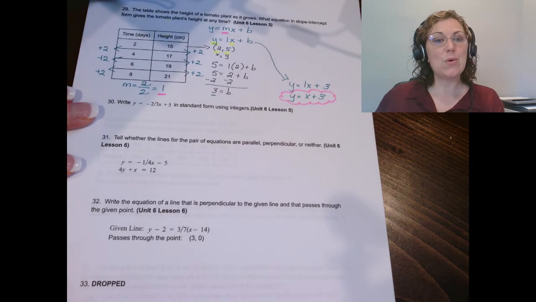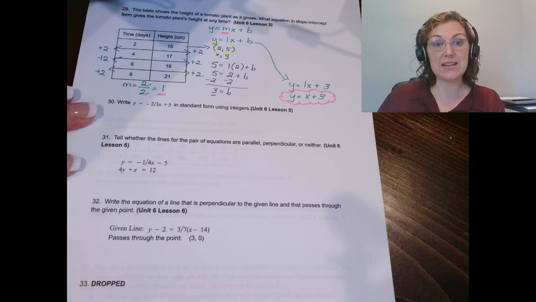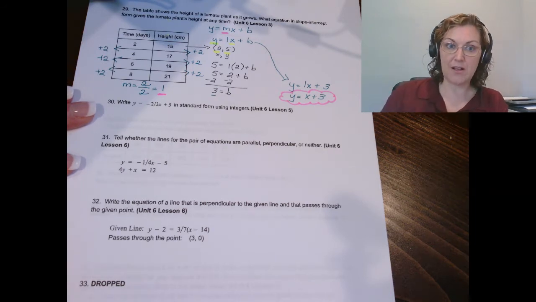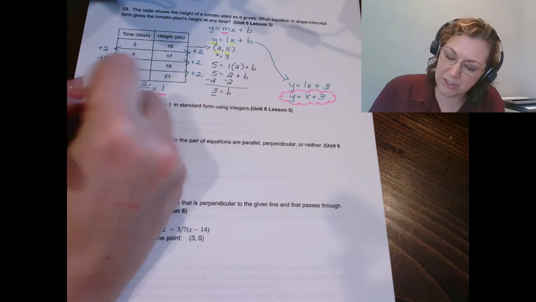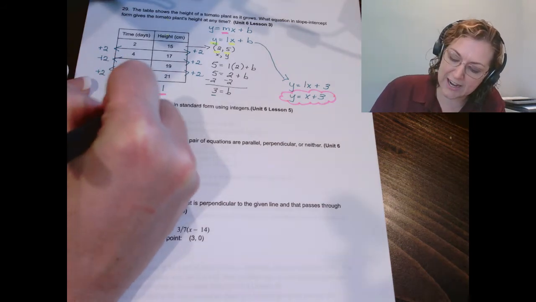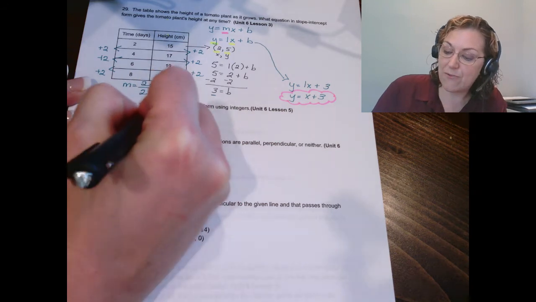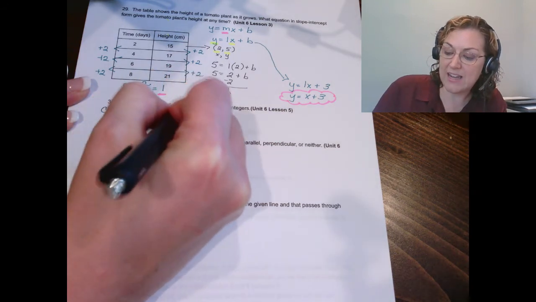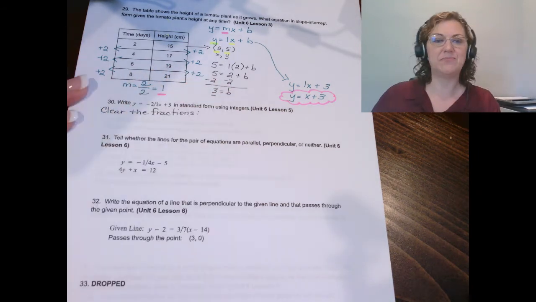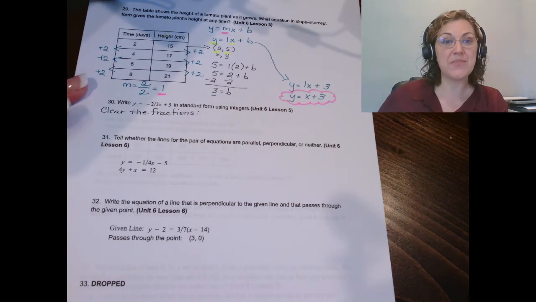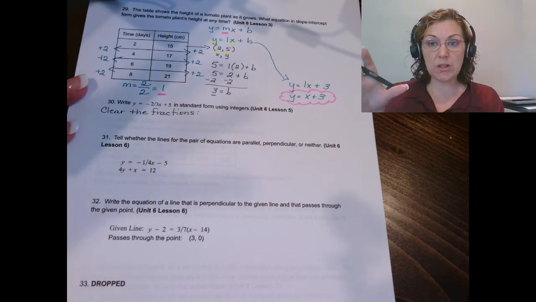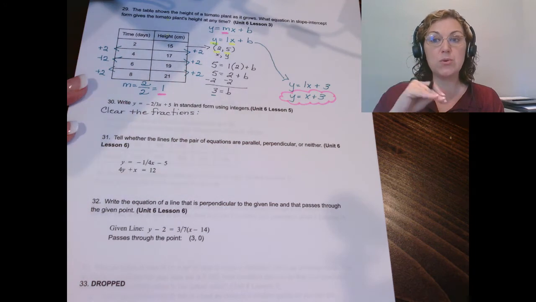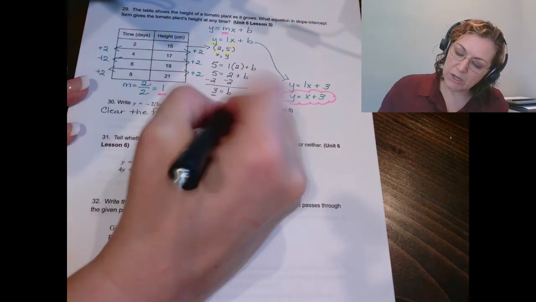Okay, let's keep going on number 36. We're asked to take this equation and write it in standard form using integers. All right, so the first thing we have to do is clear the fractions because standard form doesn't allow us to have any fractions. So that's got to be first step. Now, see that you only have one fraction in there, but you look at it and your denominator is a 3. So watch what I'm going to do, friends.